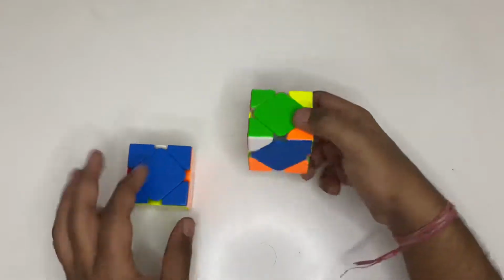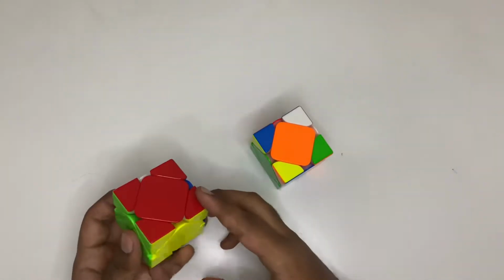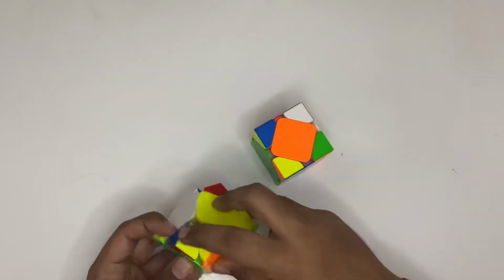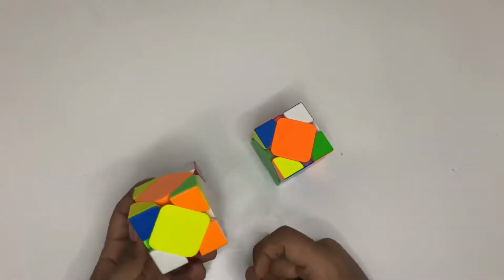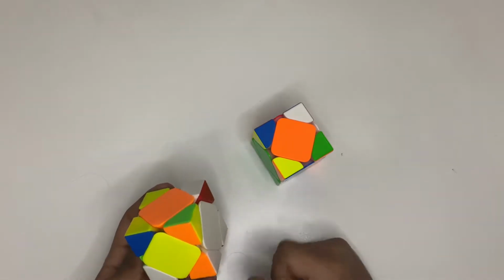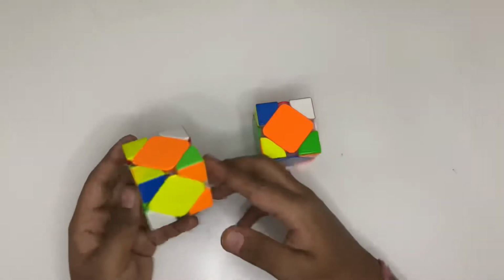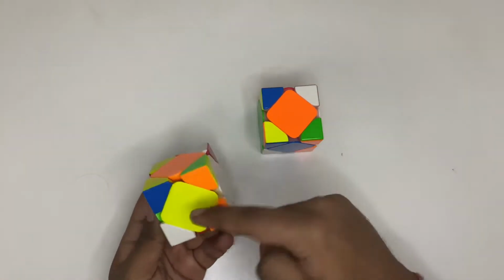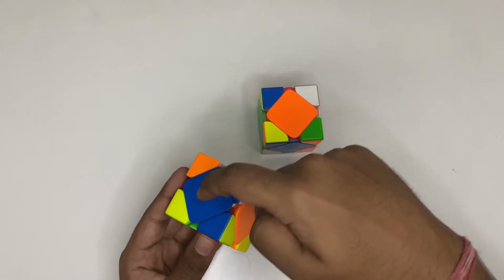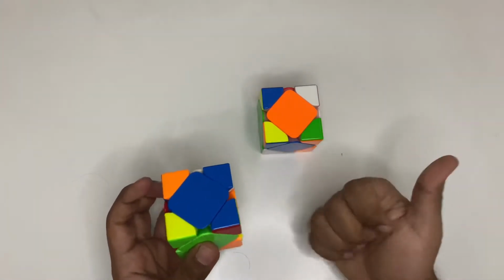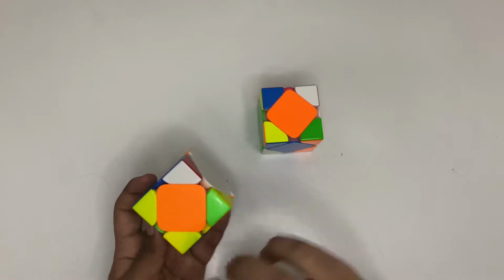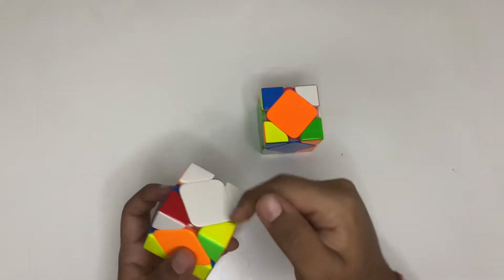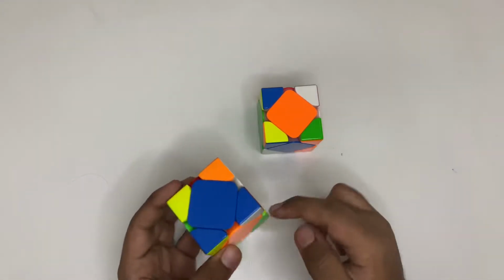So for bringing this case, what you can do is you can basically just bring this up here, bring this down. So the case is back here. Now for this case, how are the pieces affected? So this comes here, this comes here, and this comes at the top. Perfect. This does not change, this does not change. So it's a U-perm from this side. The past case we had was a U-perm from this side. No worries, now we know the U-perm is from this side.